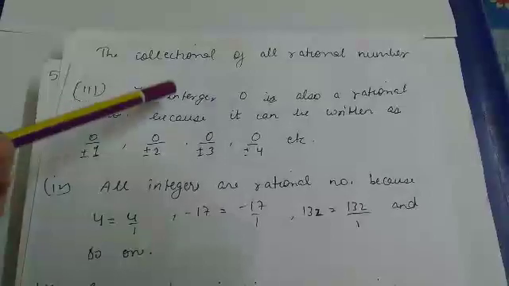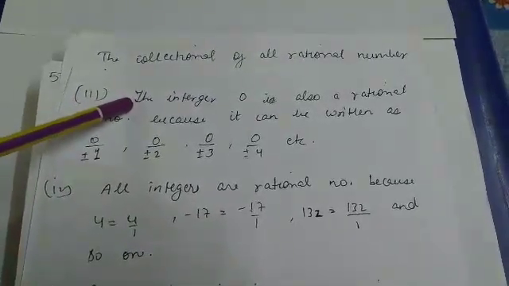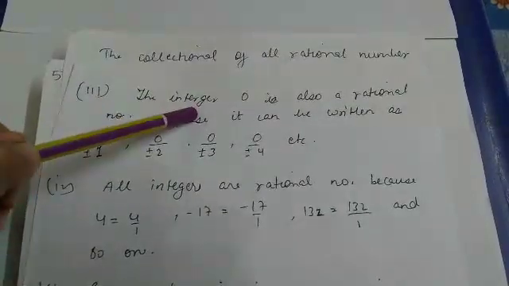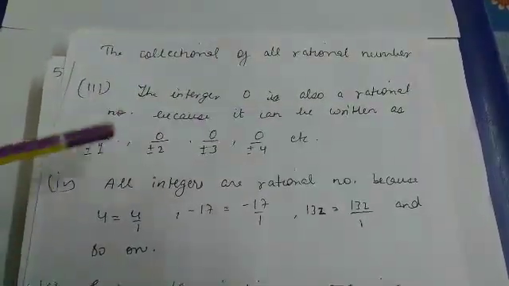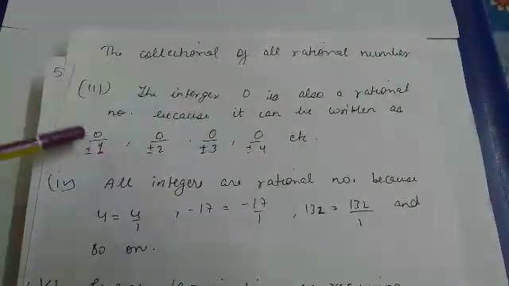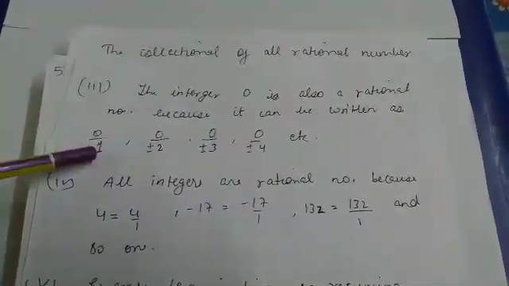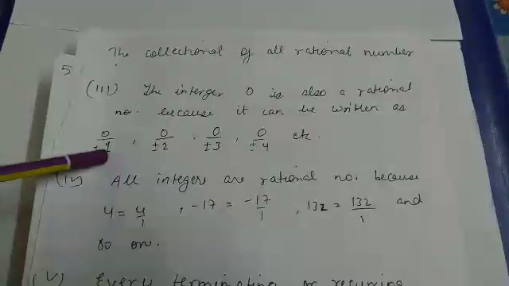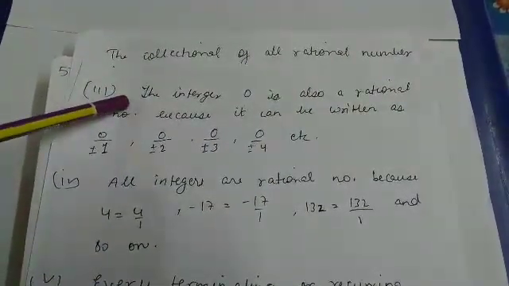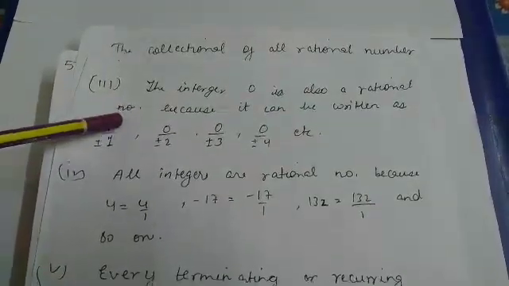Getting my point? It is a very important point. The integer 0 is also a rational number. 0 comes under rational numbers because its denominator is not equal to 0. Numerator can be 0, but denominator should not be equal to 0.